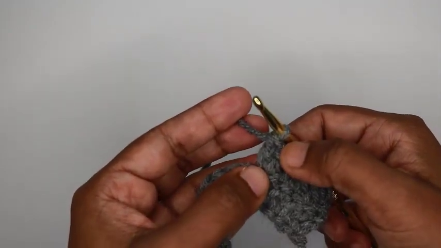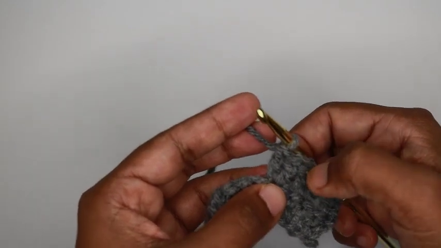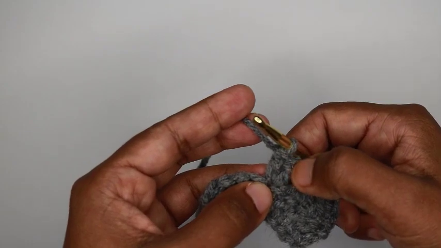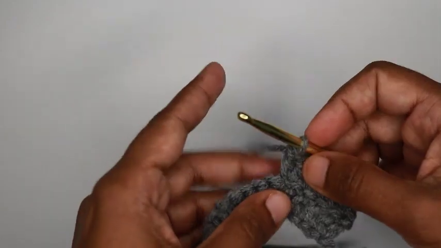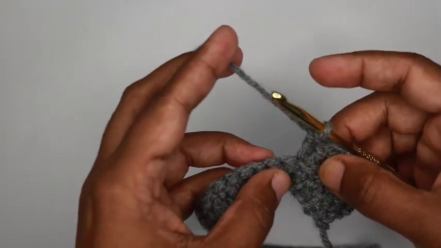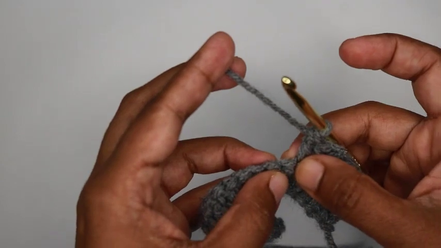So this is how you will do an increase in your crochet projects. So whatever stitch you are doing, if you want to increase, just do one more stitch in this same stitch. So now we can see one more time. So I'm going to do 2 double crochets into the next stitch, which is going to increase our work.